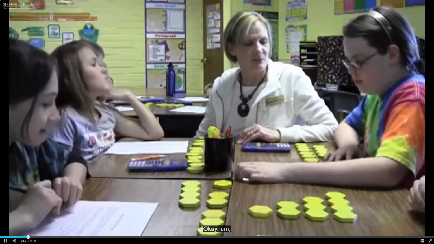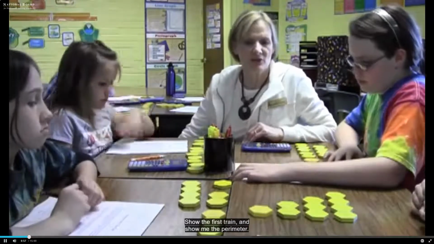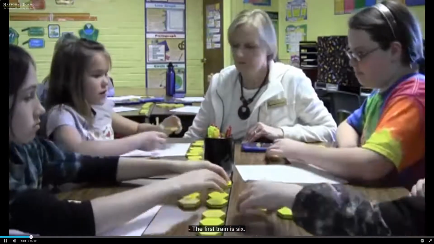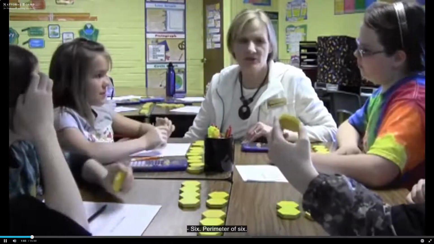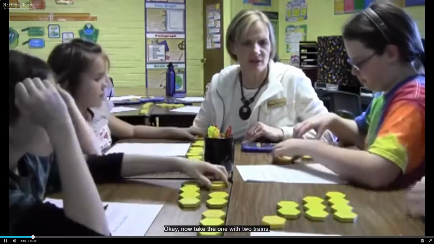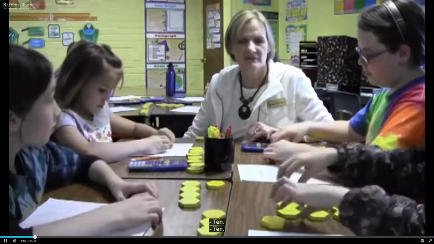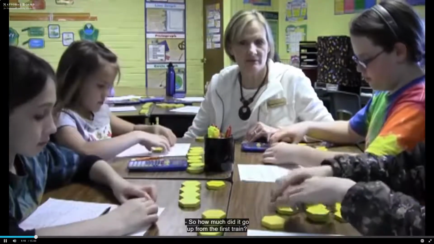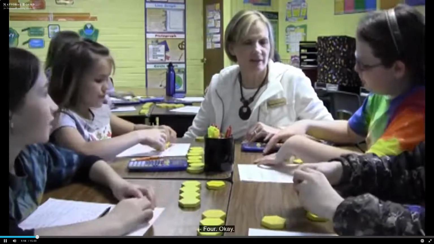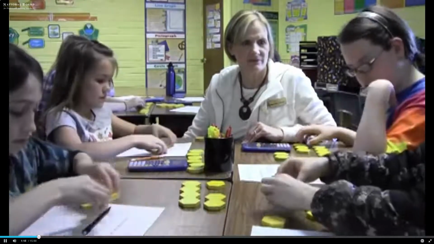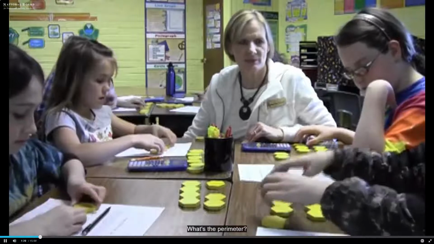Okay. Well, let's just start with the first train. Show me the first train and show me the perimeter. The first train is 6. Okay, now take the 1 and 2 trains. What's the perimeter? 10. So how much did it go up from the first one? 4. Okay, now how about the third one? Look at your third train. What's the perimeter? 14.